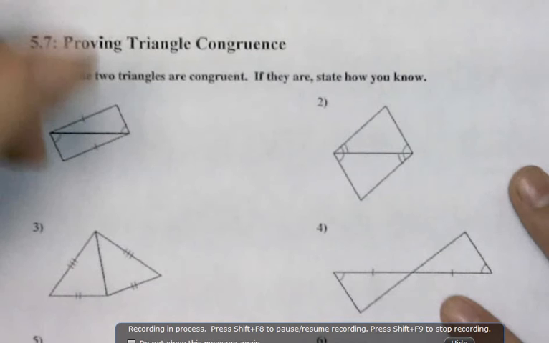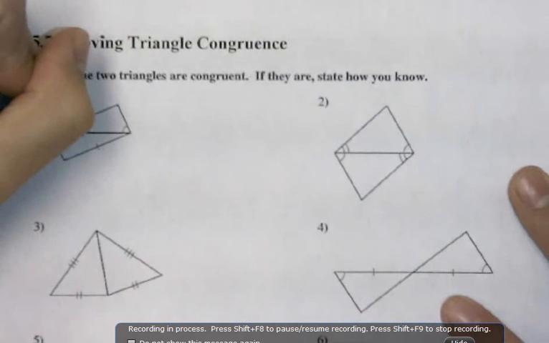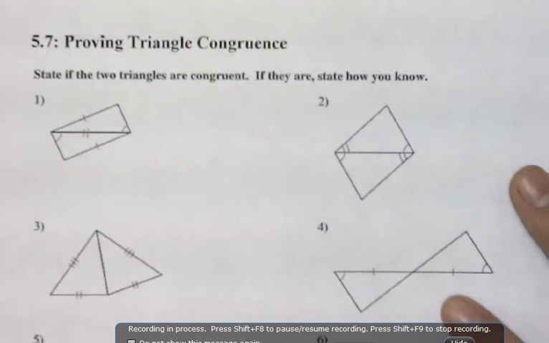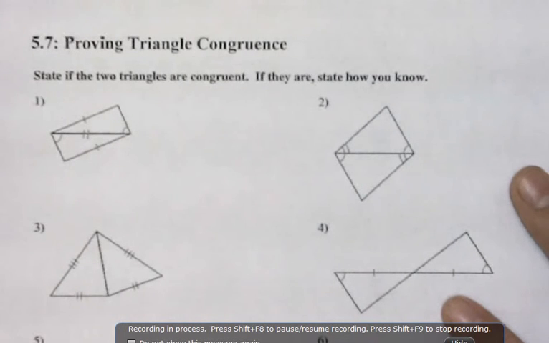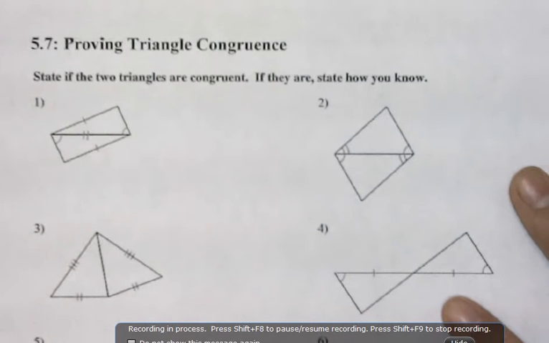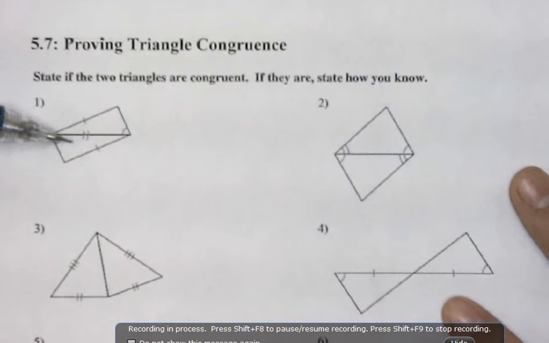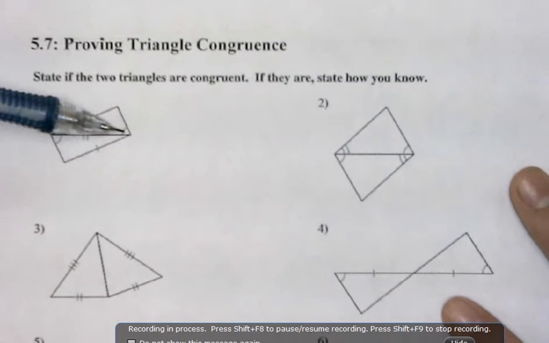Now it is very easy for me to say that these two sides that they share are congruent. So at this point I want to ask myself, can I use a theorem to say that these two triangles are congruent? I have two sides and I have an angle. Remember, order is important, so when I look at this, I can read this as angle, side, side, or I could say it's side, side, angle.